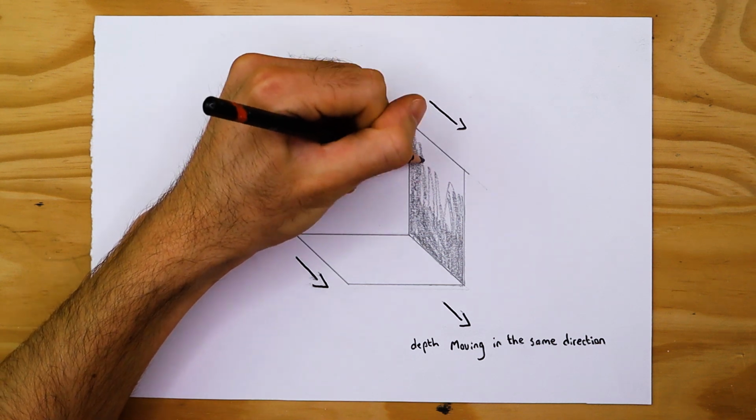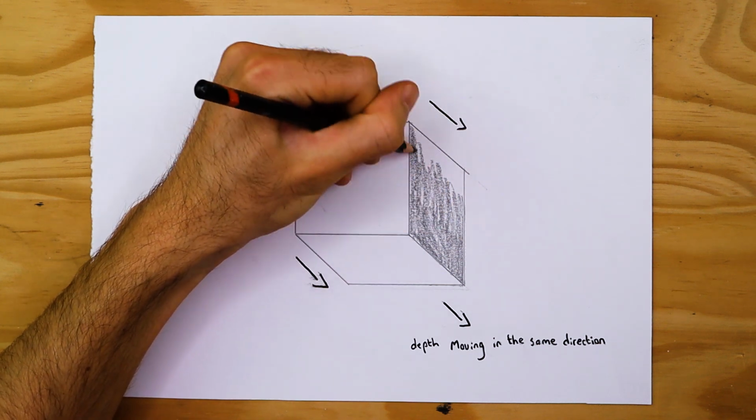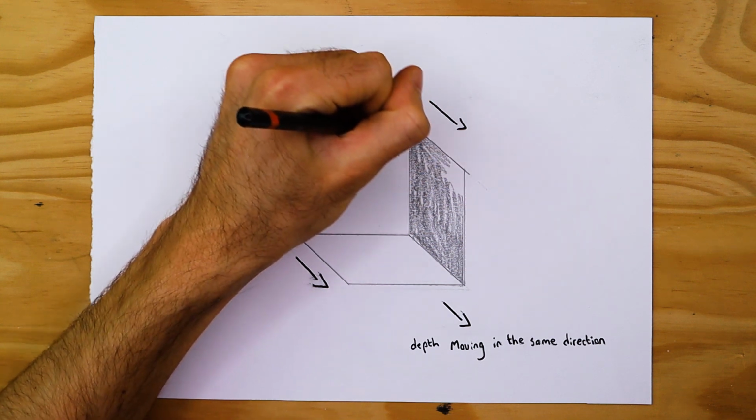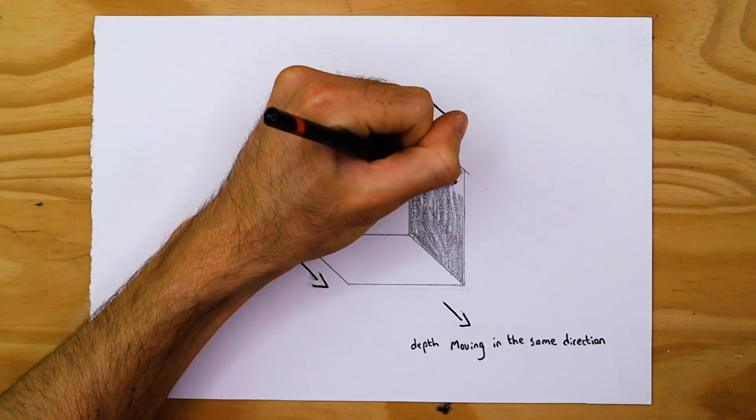Now that we understand some key and fundamental concepts associated with 3 dimensions and how to define those qualities in a drawing format, let's apply them to our actual letters.